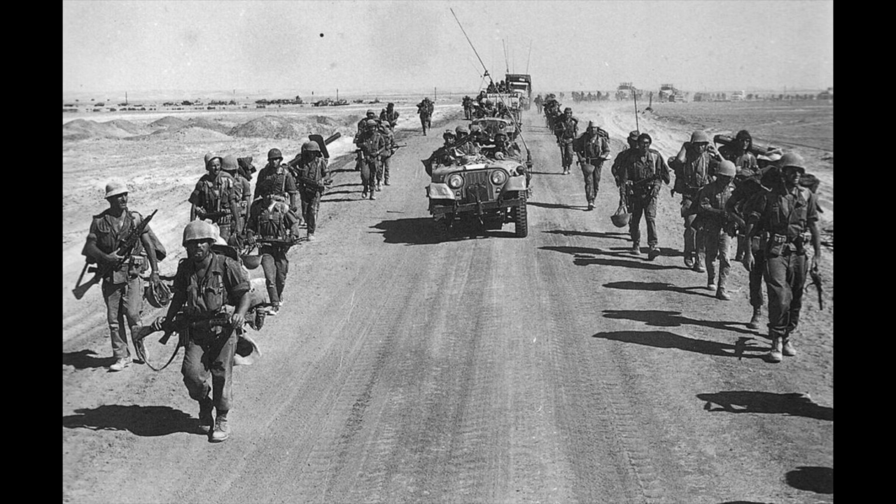And then there was a second attempt in 1973 on the Jewish holiday known as Yom Kippur. And this is called the Yom Kippur War. So Israel was attacked again by its Arab neighbors. And once again, Israel defeated them all. And there was a sense of rage among the Arabs for this.